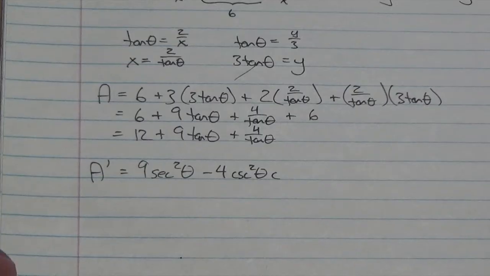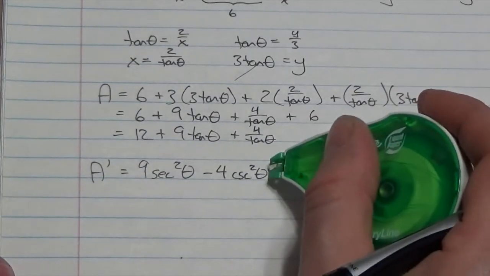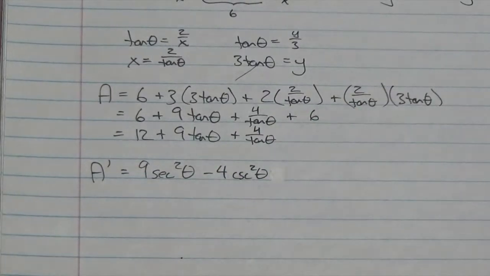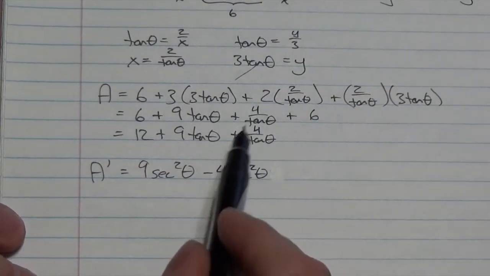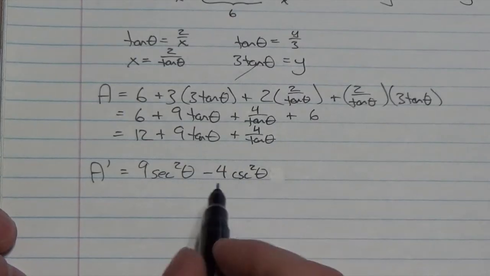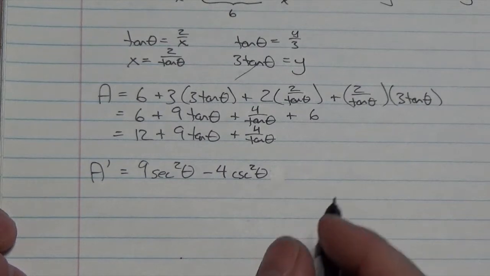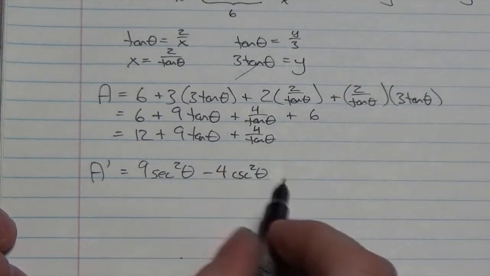For a brief moment there, I was going to write down a slightly different derivative, but that's it. Because for cotangent of theta, the derivative is going to be negative 4 cosecant squared theta. Okay, now let's simplify this a little bit here.